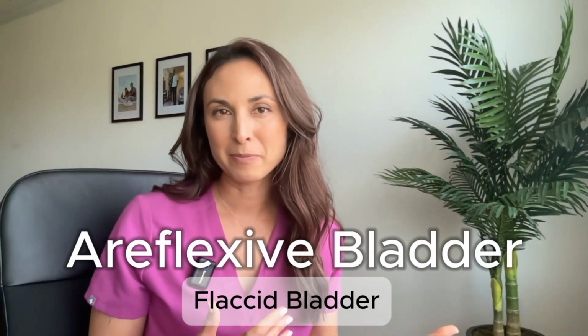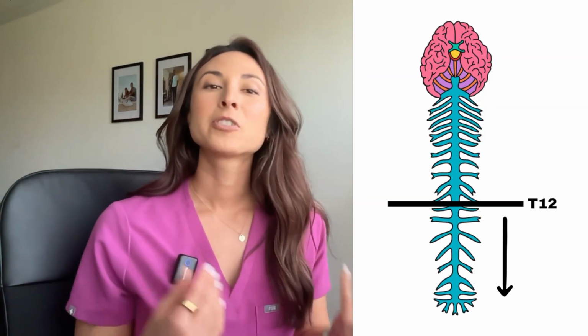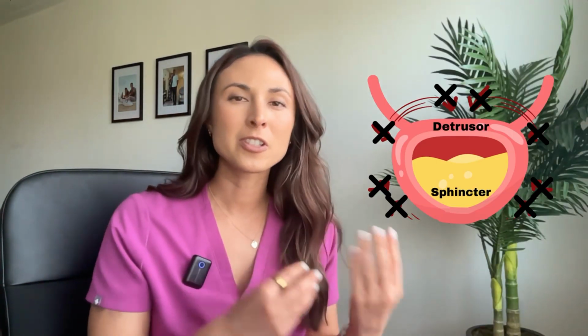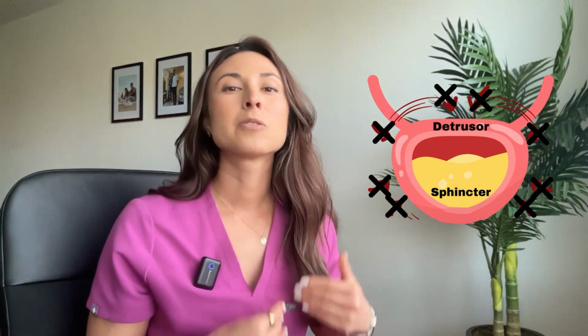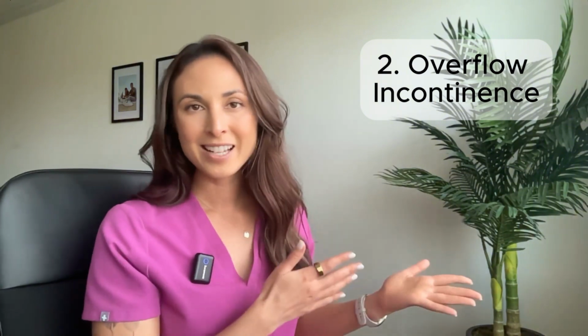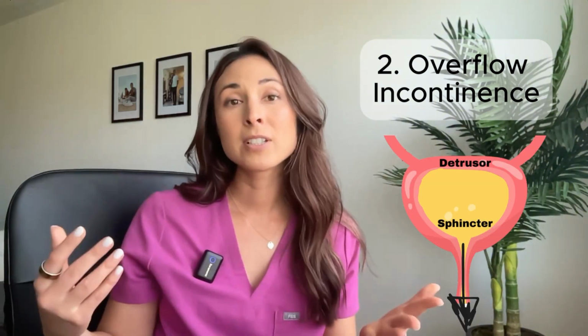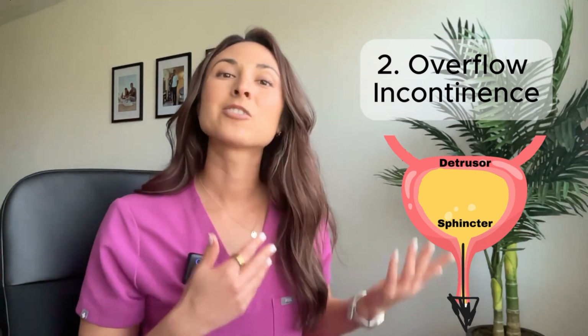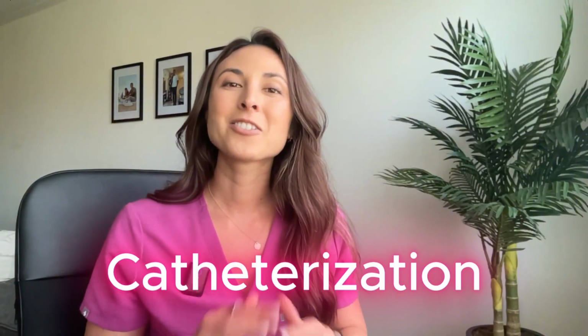Next up is areflexive bladder, or flaccid bladder, which occurs below T12 or at the sacral level. Here, the detrusor muscle doesn't contract effectively, which leads to an underactive bladder muscle. This situation brings 2 main challenges as well. First is retention, where the bladder doesn't empty or empty fully, causing over-distension. And next is overflow incontinence, where the sphincter may remain open, leading to dribbling as urine builds up and eventually leaks out. To manage areflexive bladder, again, catheterization will be key.